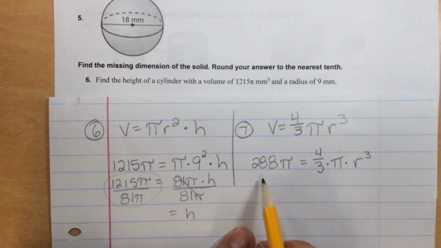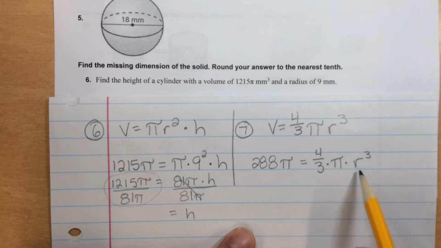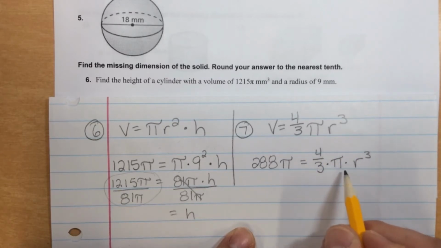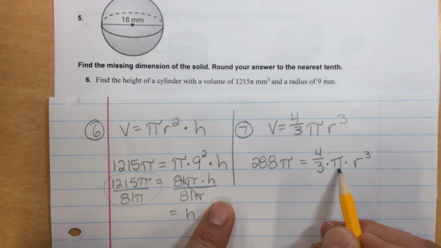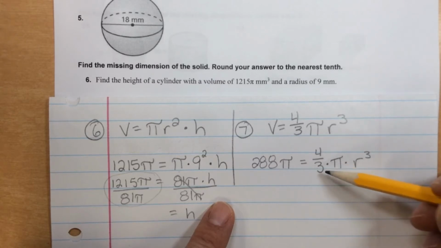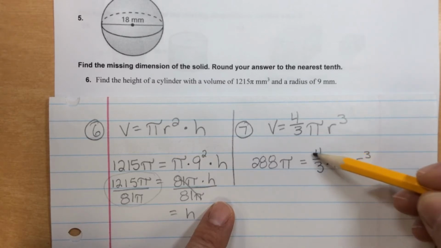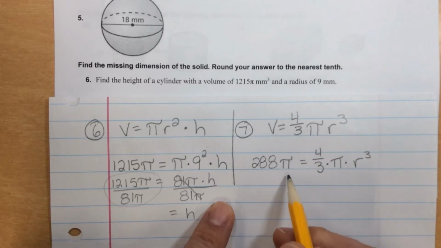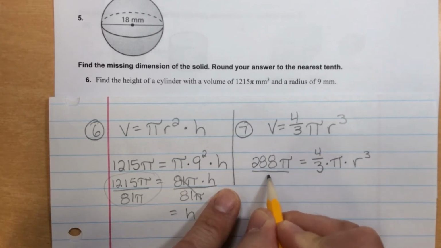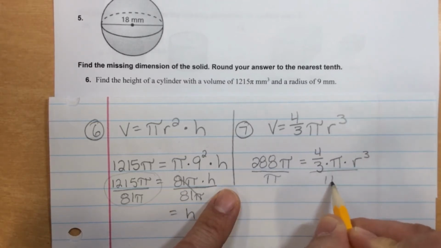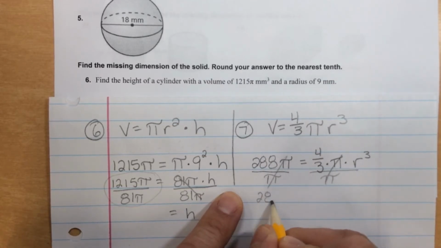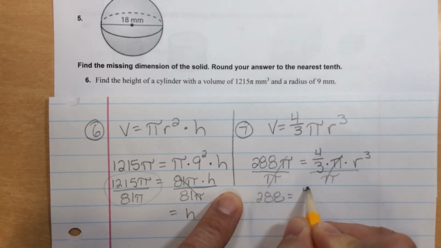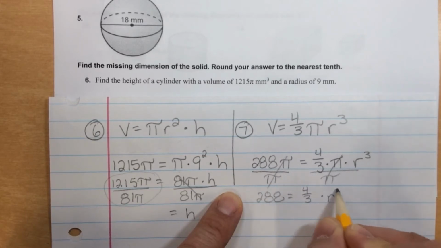Over here, same kind of problem where you have a missing dimension. So you'll simplify. This side can't really be too much simplified. You just have to divide by 4/3 pi, or instead of dividing by 4/3, remember that's the same as multiplying by 3/4. Now I like to take that in 2 steps. I would divide both sides by pi right away, just to get rid of pi and not have to worry about it. 288 equals 4/3 times radius cubed.